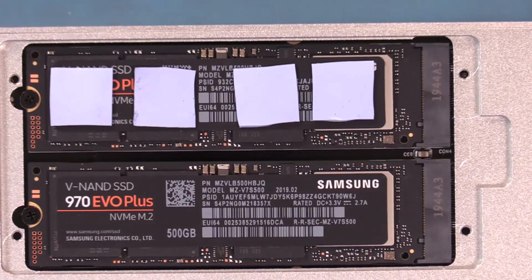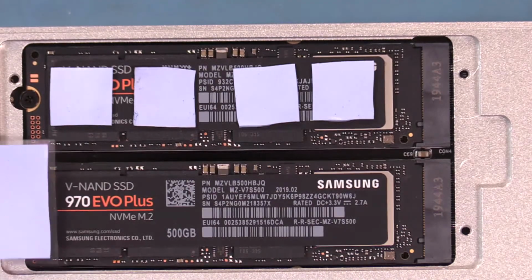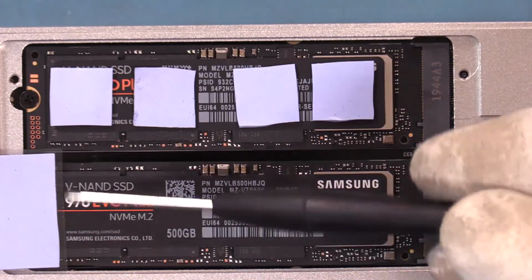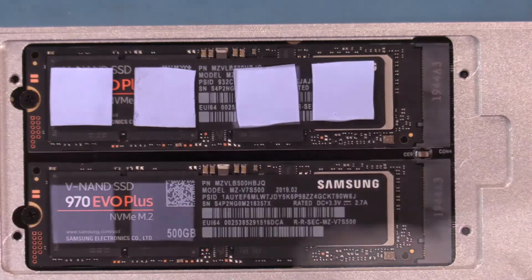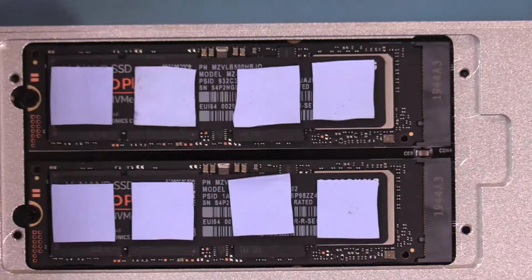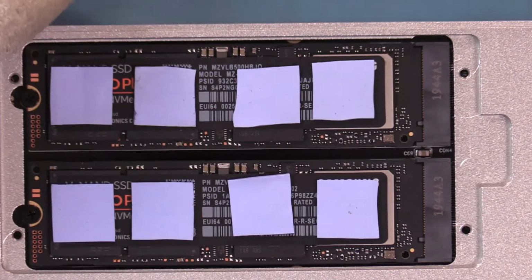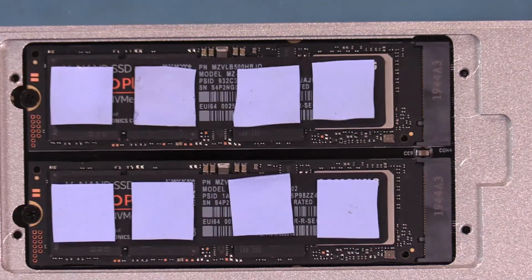Not real pretty, but it does the job. If I try to use the full size of the pad, they extend over the edge too much. So by using the individual squares, I get pretty good coverage. 1, 2. Those should best be handled with a pair of tweezers. I don't have a pair of tweezers on me right now. I think that'll do the job.